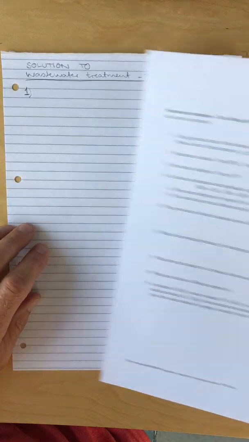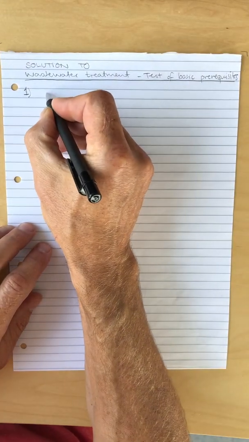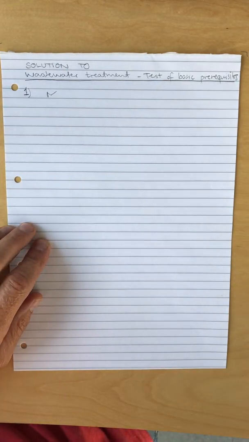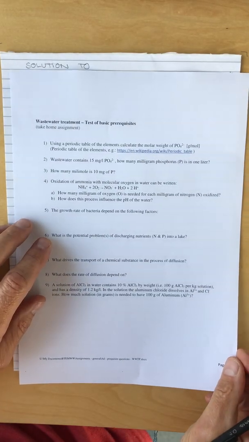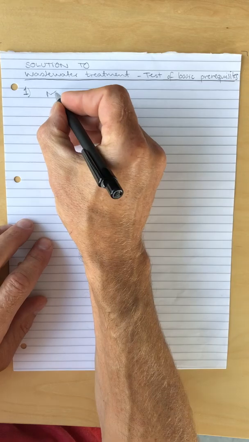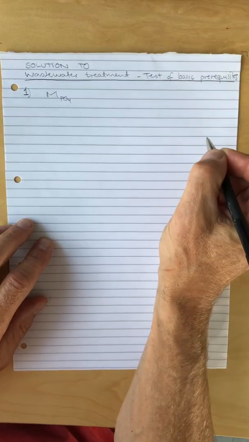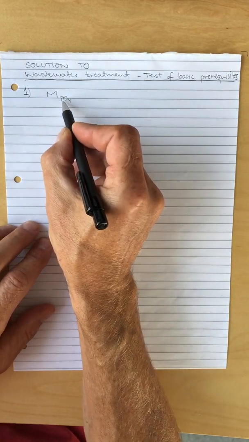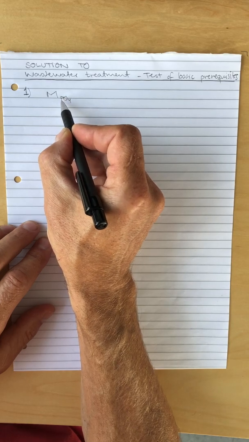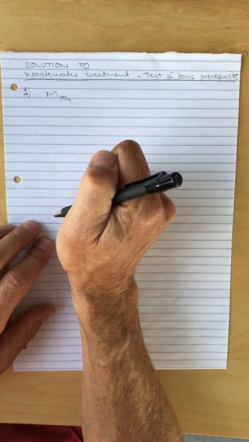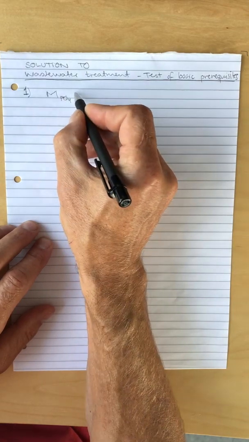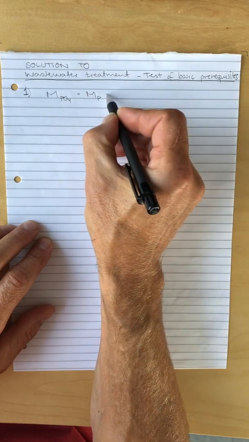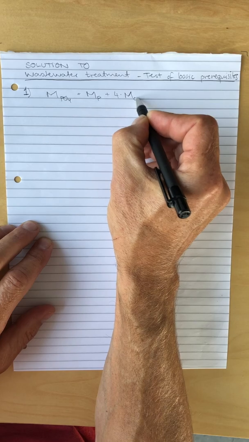So what I need to do here is to know that what I want to find is the molar weight of the PO4. So the molar mass of PO4. Well, the molar mass of a chemical component that consists of phosphorus and oxygen, and here it is important to notice there is one phosphorus atom and 4 oxygen atoms in this molecule PO4. So the molar weight of that is the molar weight of phosphorus plus 4 times the molar weight of oxygen.